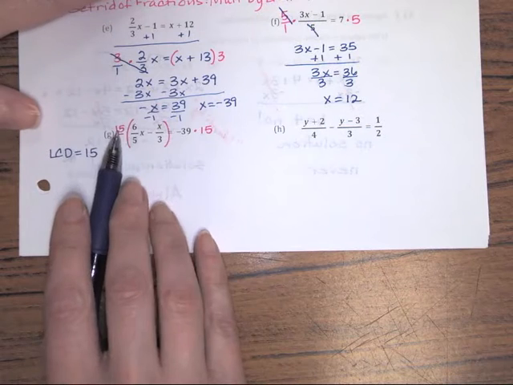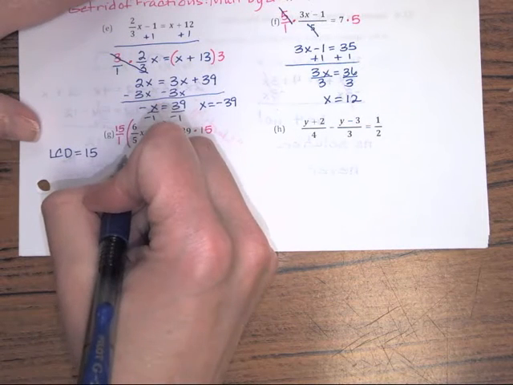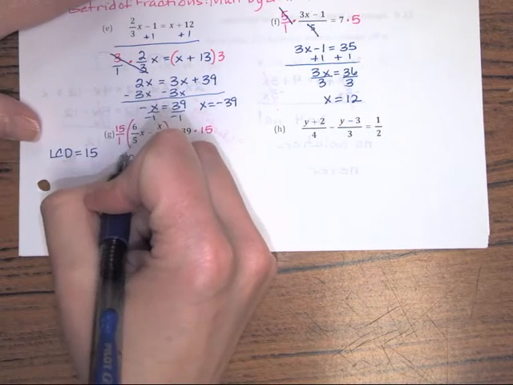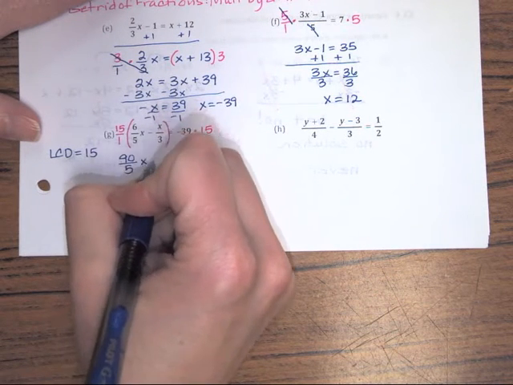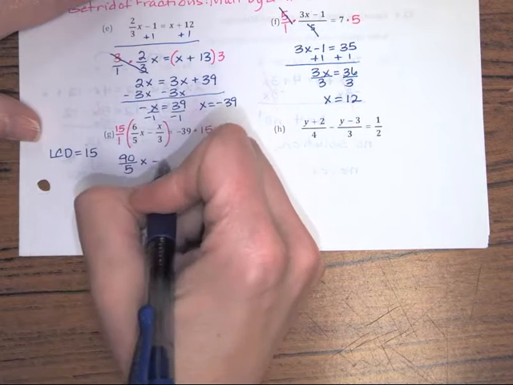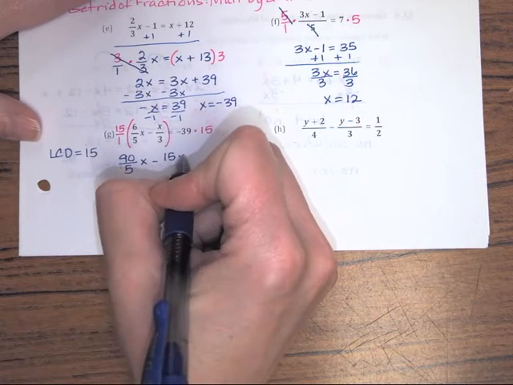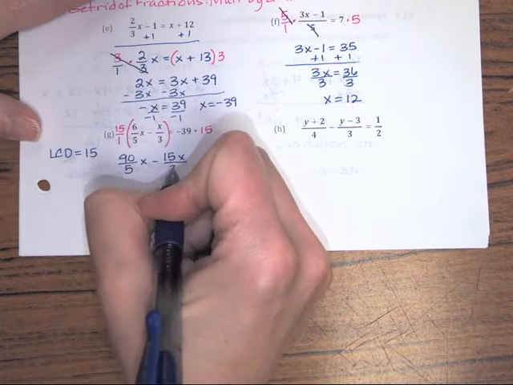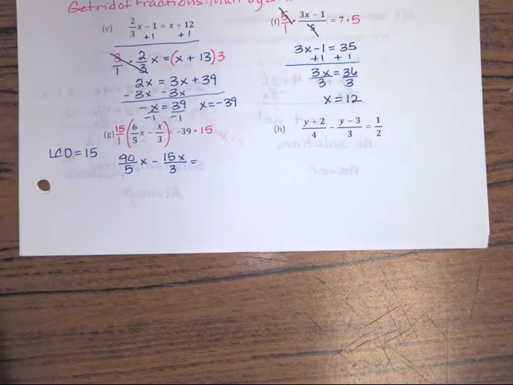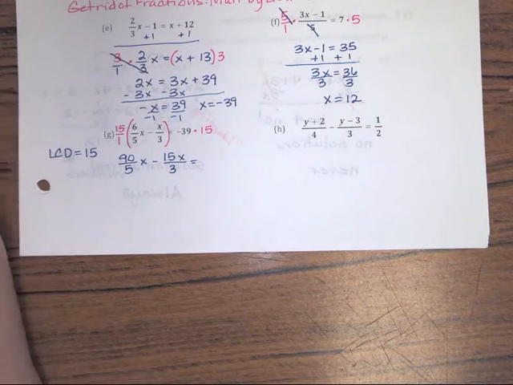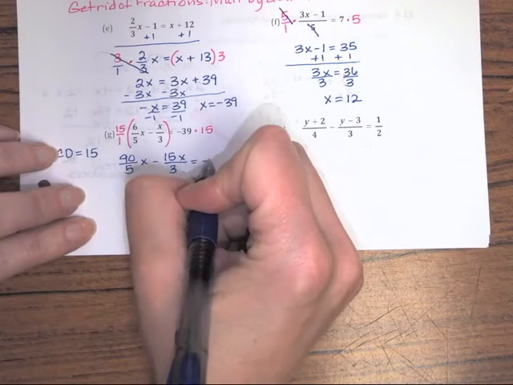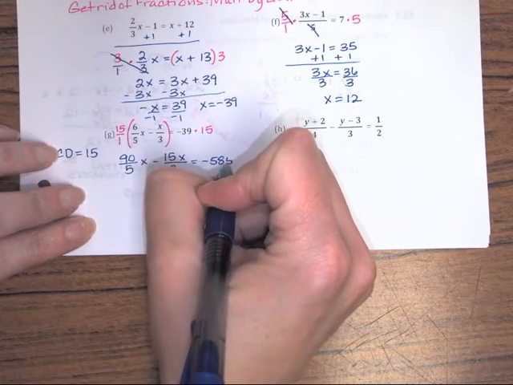So here's what I'm going to do. 15 times 6, that's going to give me 90, over 1 times 5, which is 5x, minus 15 times x is 15x, over 1 times 3, which is 3. And then over here, going to need the calculator. 39 times 15 gives us negative 585.